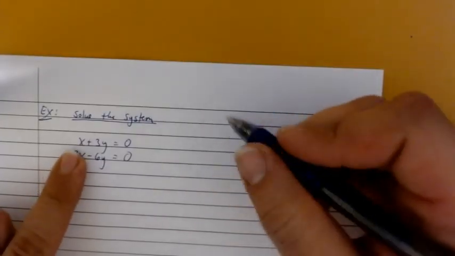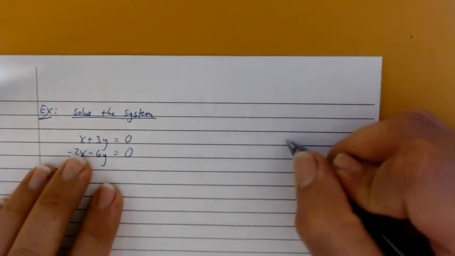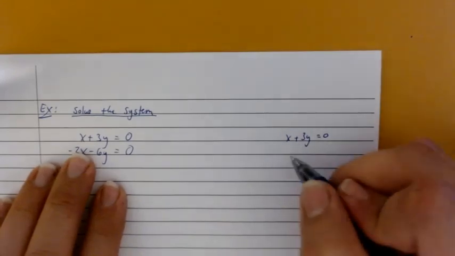So here, this first one, I'm going to go ahead and put everything into slope-intercept form. Let's see, if I have x plus 3y equals 0, I'm going to subtract my x over to the other side.